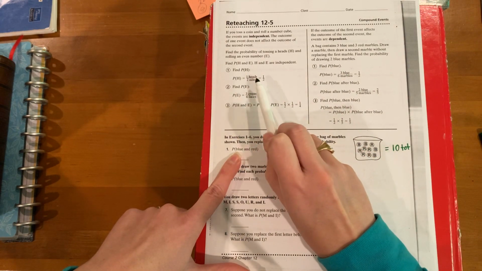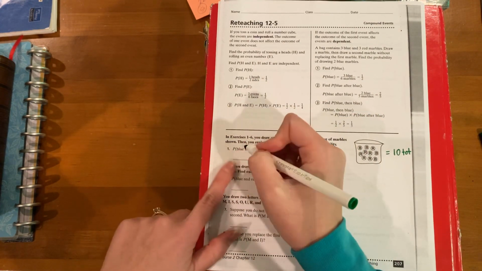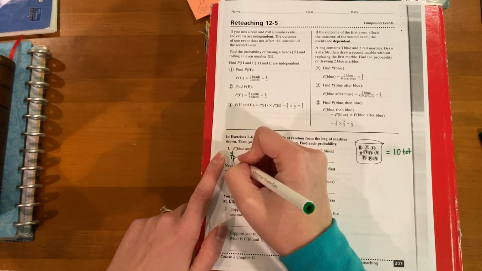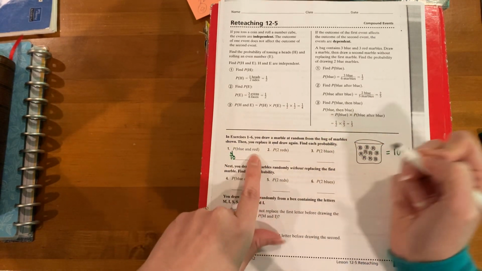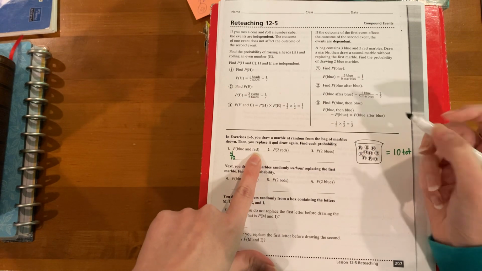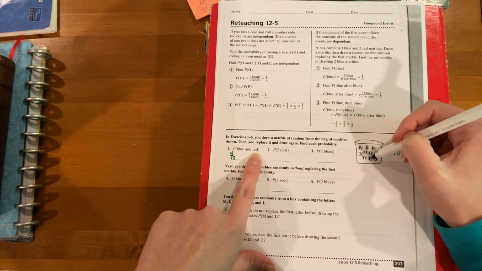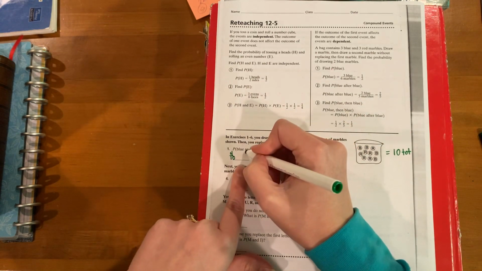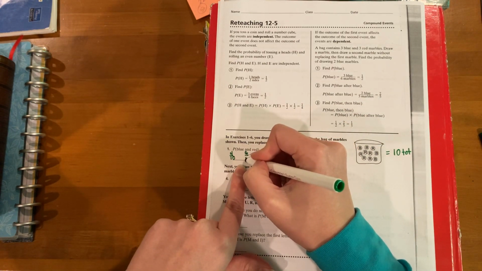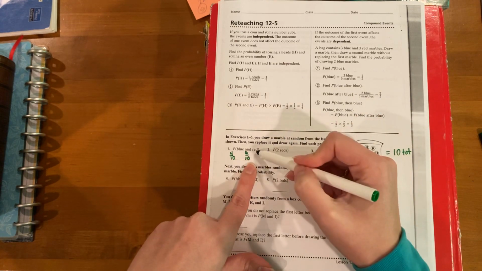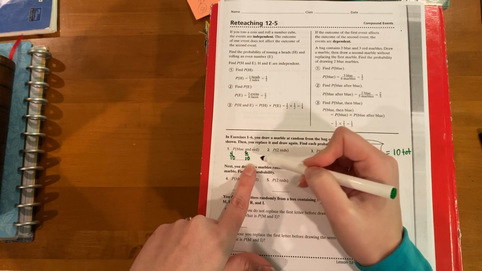I need to find the probability of the first one. So what's the probability of blue? Probability of blue is 4 out of 10. And then what's the probability of drawing red? 1, 2, 3, 4, 5, 6. It's going to be 6 out of 10. So probability of blue was 4 out of 10. Probability of red was 6 out of 10.